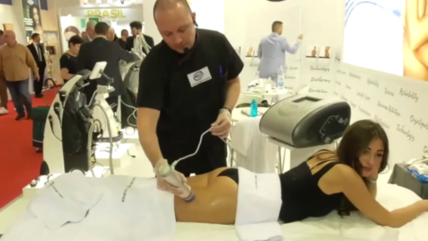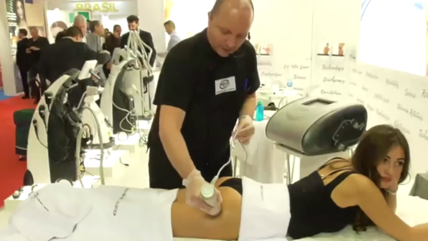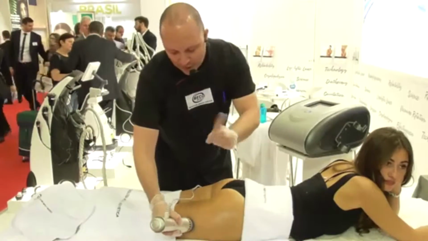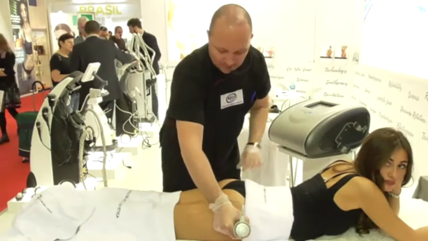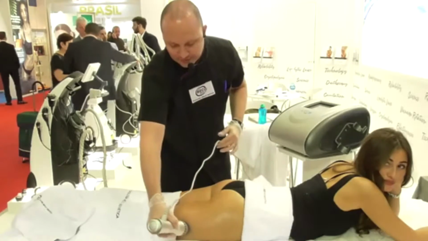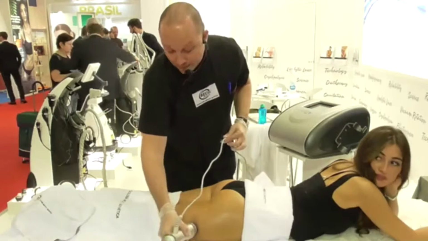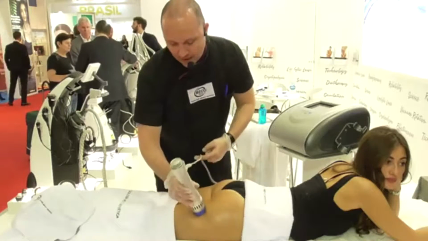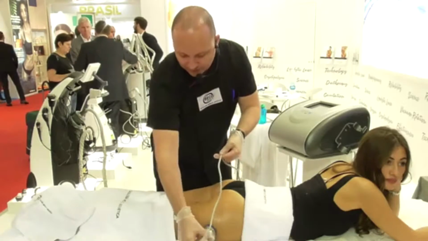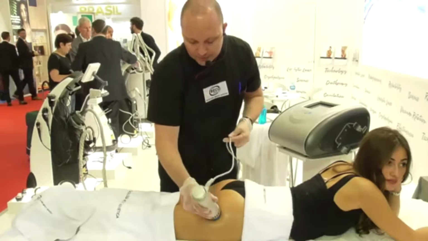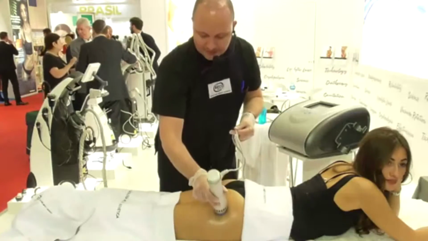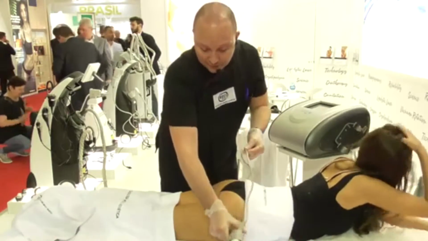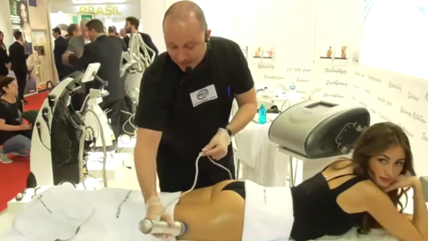Firstly, we go fast across the surface of the skin like this. I am not pressing the handpiece. I simply let it rest on the surface and I move it quite fast, avoiding bad contact. It's very important to have good contact with the surface of the skin like this. So now we are checking the patient's tolerance of the treatment.